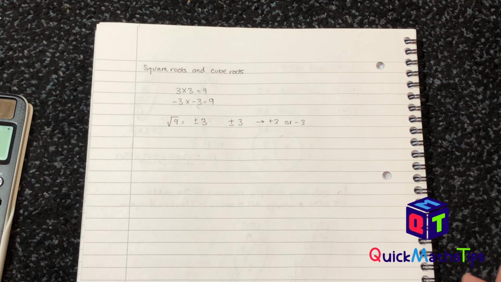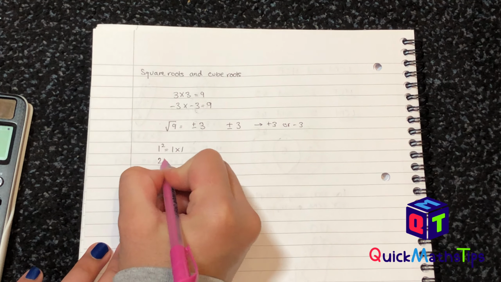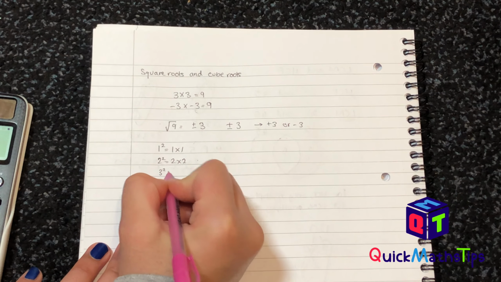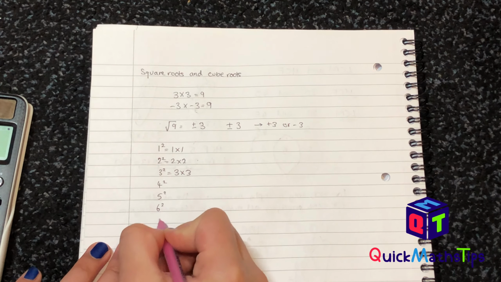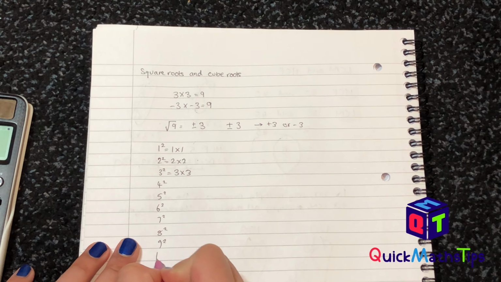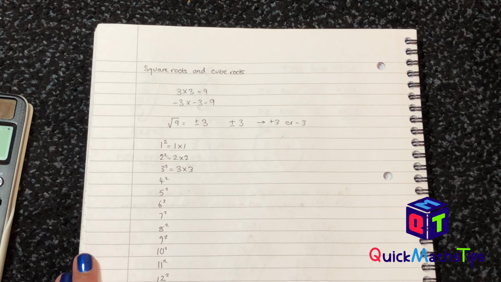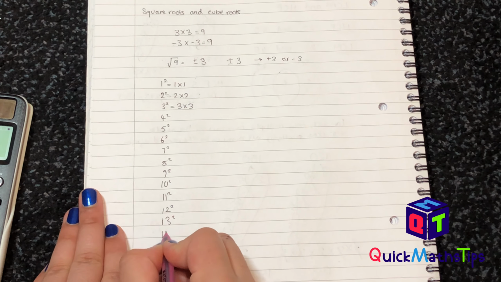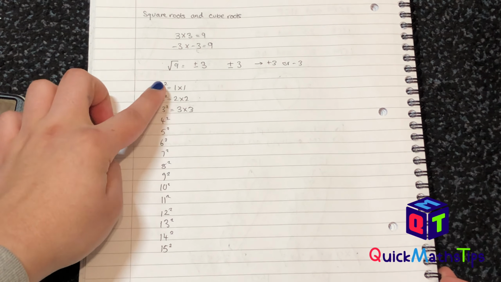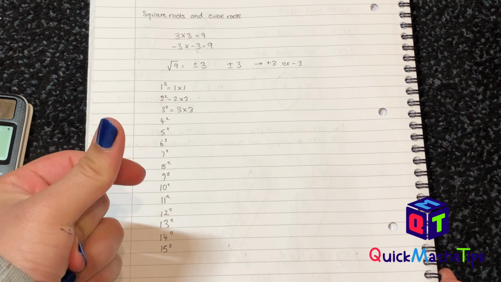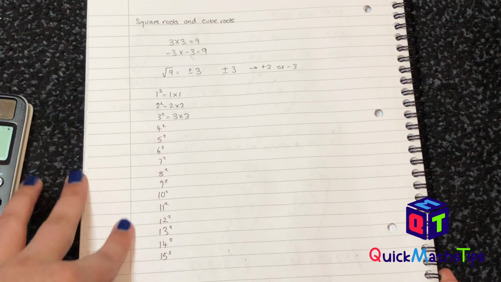Now what is square rooting? You've got your square numbers. What are your square numbers? You've got 1 squared, which is 1 times 1. You've got 2 squared, which is 2 times 2. And I'm going to give you a second because this is very useful to write out. 3 squared, 4 squared, 5 squared, 6 squared, 7 squared, 8 squared, 9 squared, 10 squared, 11 squared, 12 squared, 13 squared, 14 squared, 15 squared. Now, to do really well in GCSEs, you should know these off the top of your head like this. I cannot flick with my fingers, but just ignore that. Imagine I could, okay?